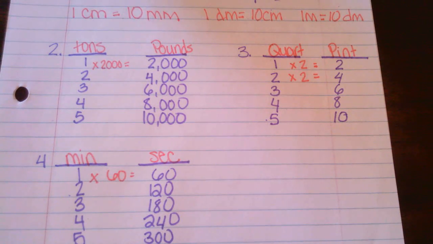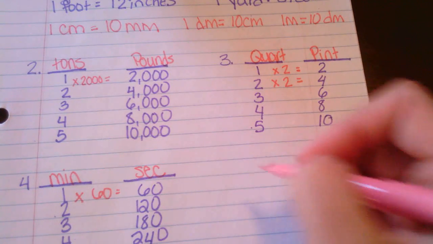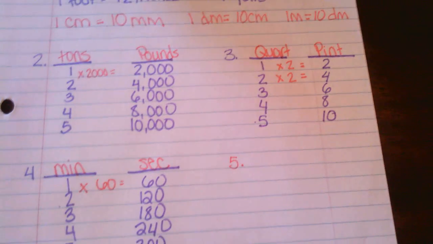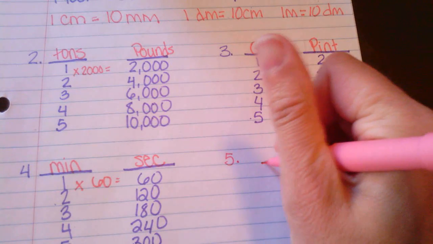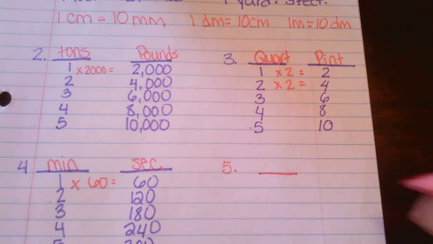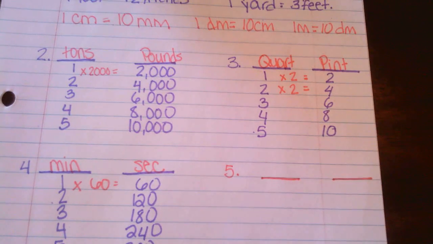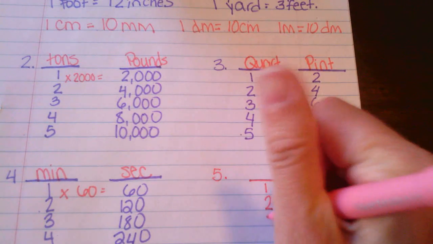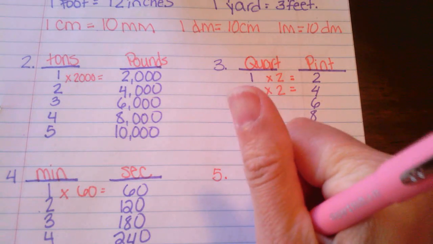Number 5, we're going to be utilizing metric. So we have our chart. I'm going to change colors so that you guys can tell that I'm working with my metric, my pink up there. And I don't know what my measurements are. But again, we go 1, 2, 3, 4, 5.